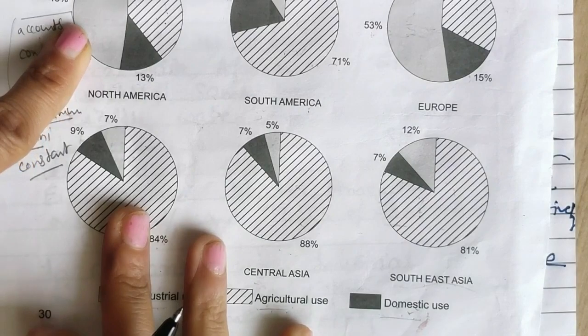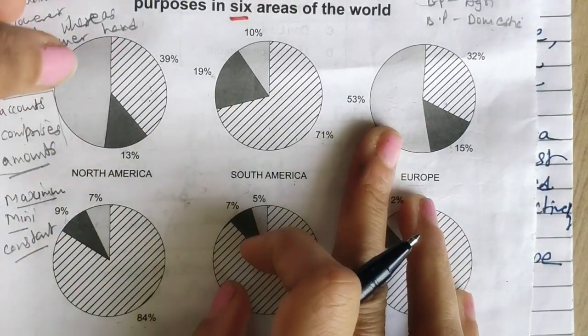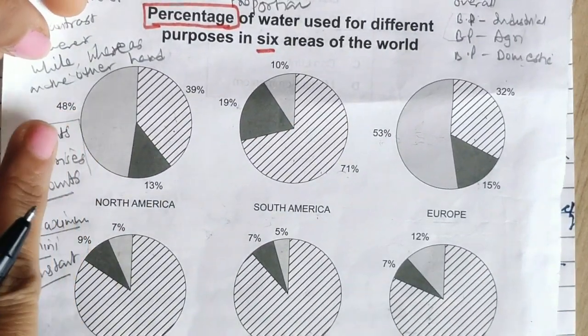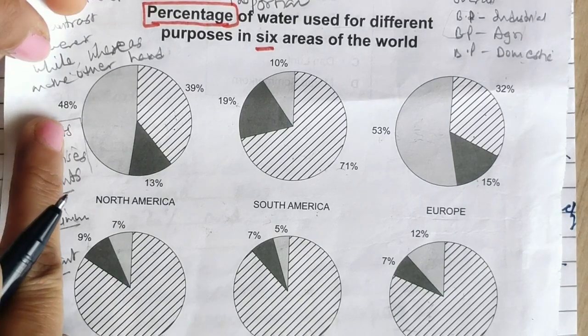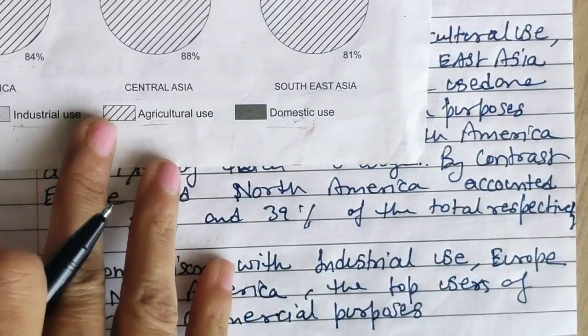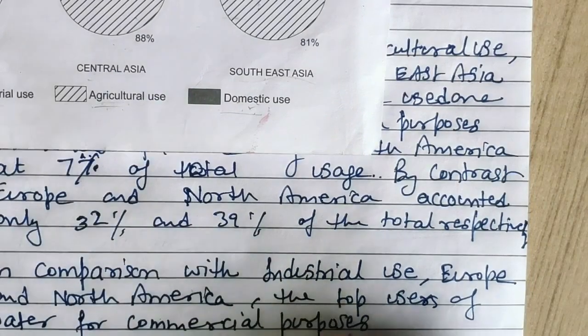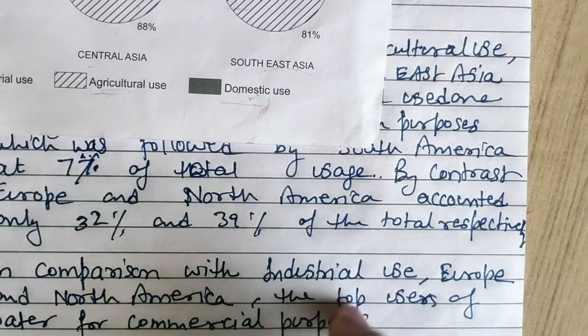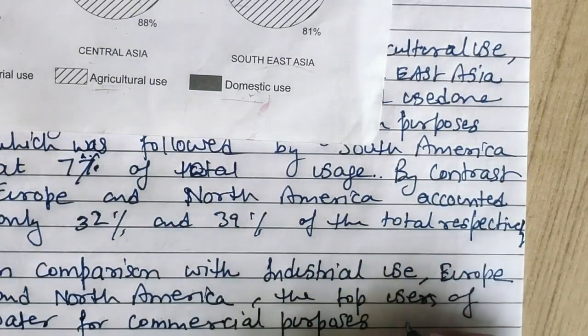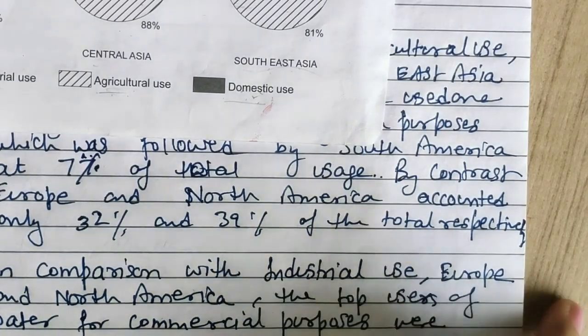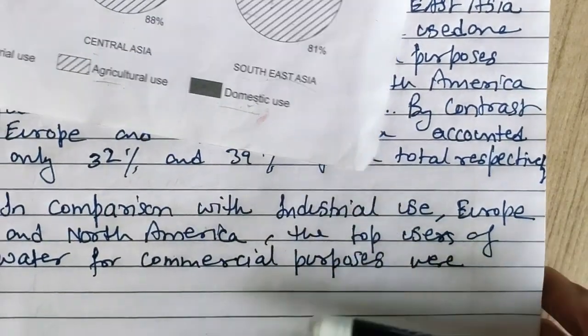Here it is 48% and this is 53%, meaning just less than 50% and just above 50%, okay. The top use of water for commercial purposes were, okay, just give me a second, were.